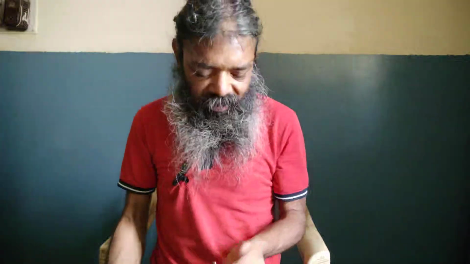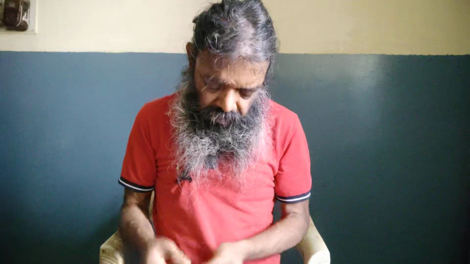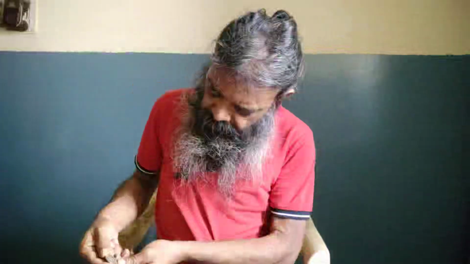I don't know if it will be visible, I believe. 20 rupee coin. It has no date, 2024. Okay, looks like it was cast in 2024, 1 year back.